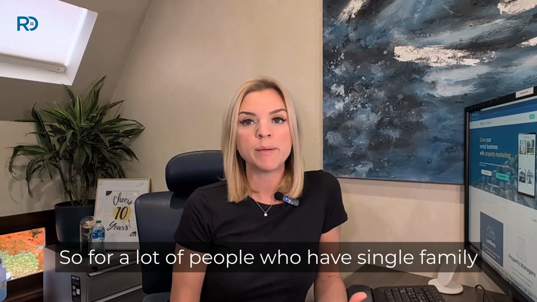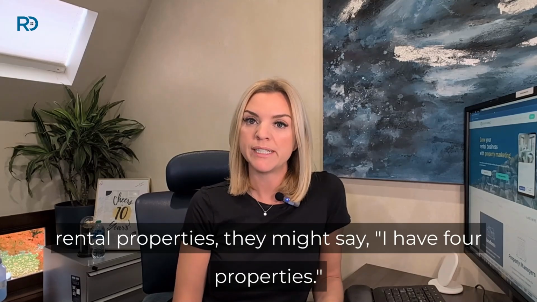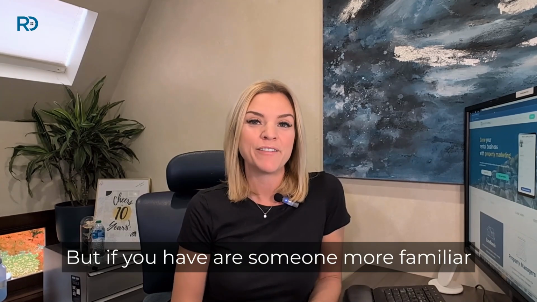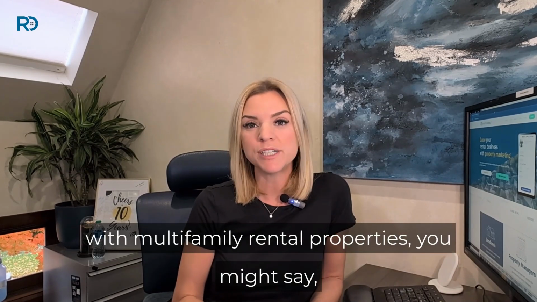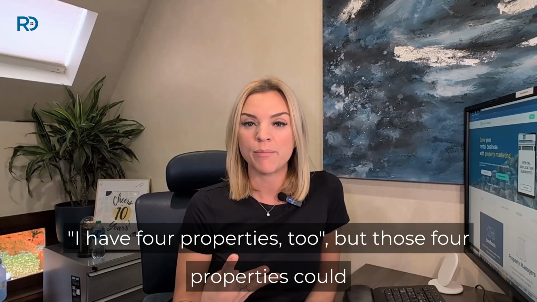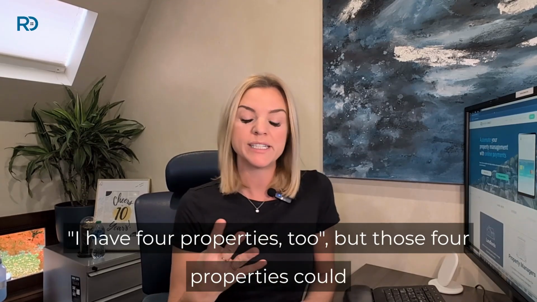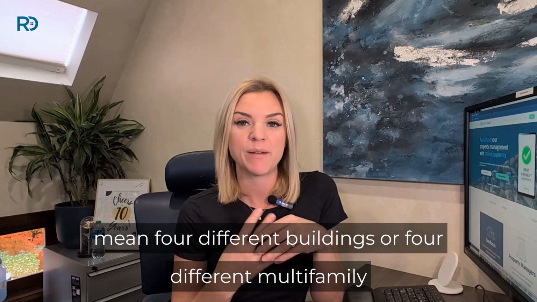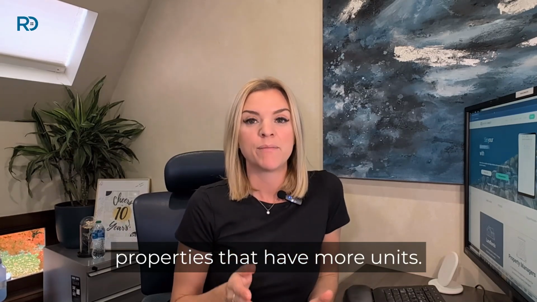For a lot of people who have single family rental properties, they might say, I have 4 properties. But if you are more familiar with multifamily rental properties, you might say, I have 4 properties, but those could mean 4 different buildings that have more units.